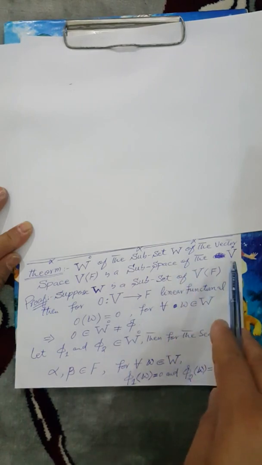Next theorem: let W° of the subset W of the vector space V over the field F is a subspace of the dual space of the vector space V over the field F.